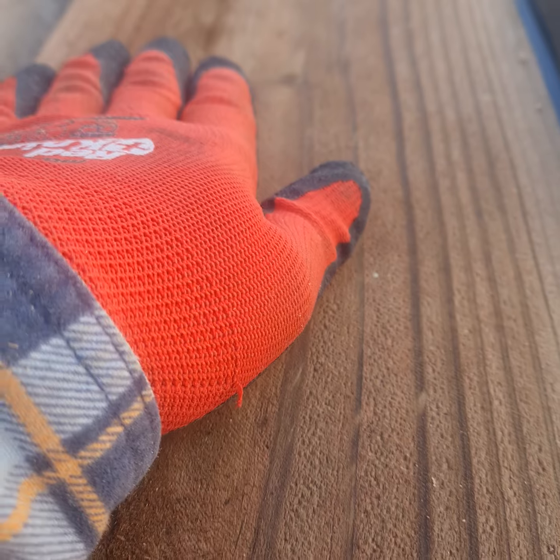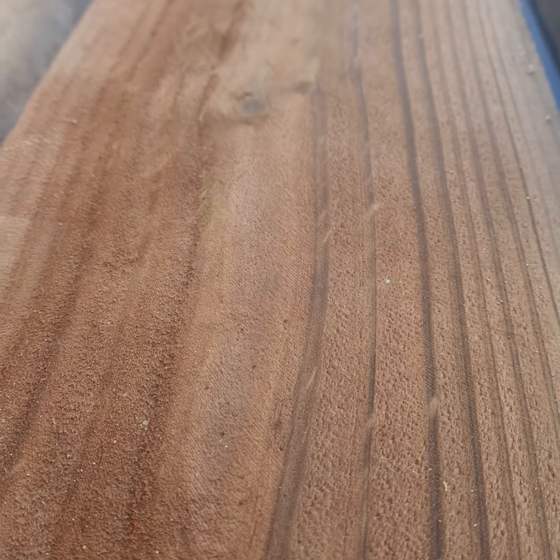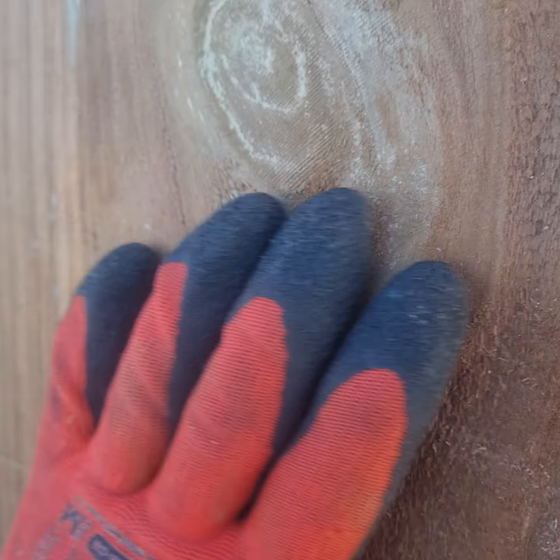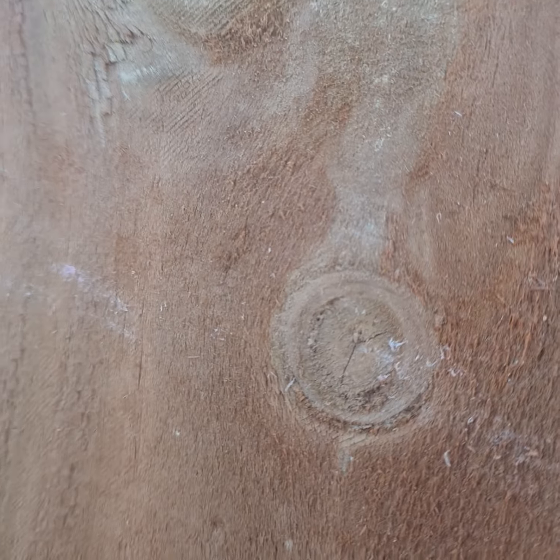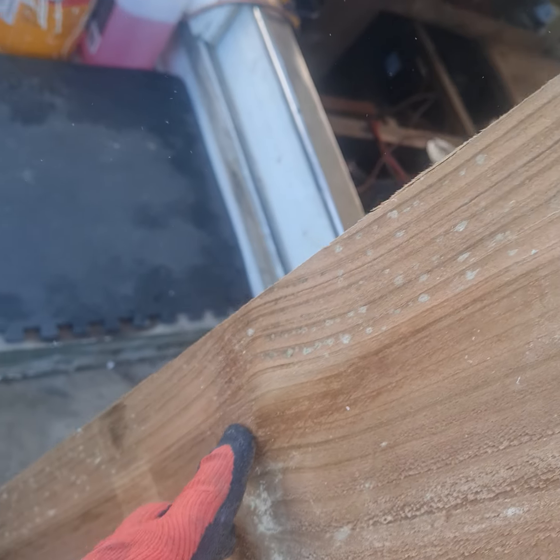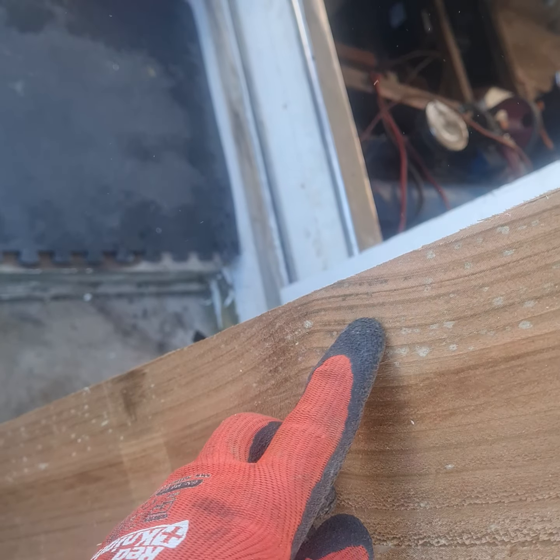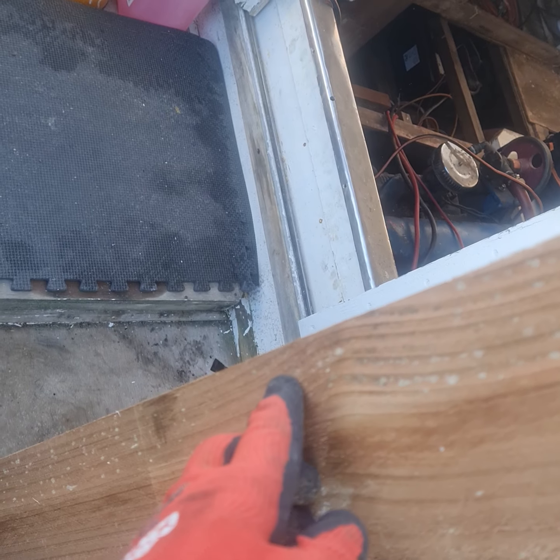So this has to be the outer part of a tree trunk. So where was the one I was looking at? So this one here. This one here is a potential candidate because of the way that they arch up.